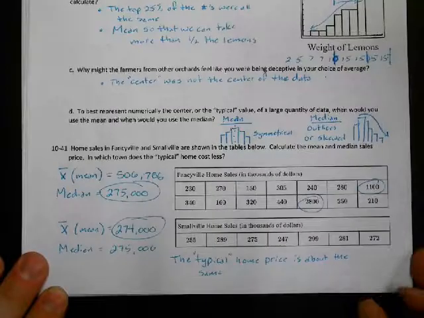All right, moving on. What's my next page? Did I lose it? Oh, here it is.